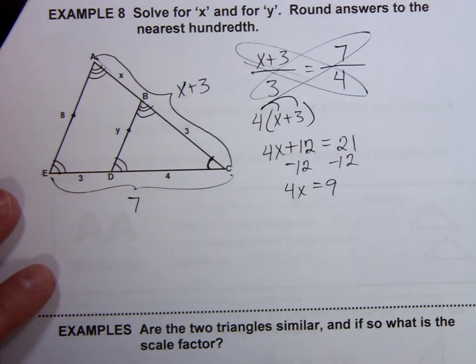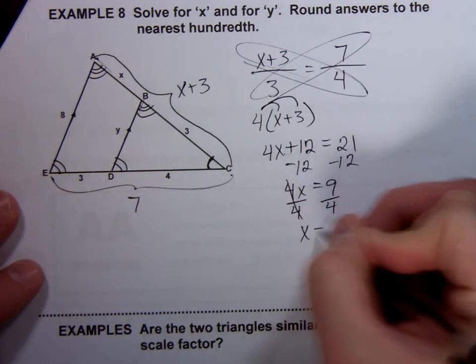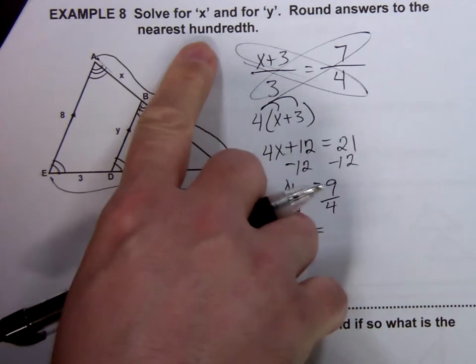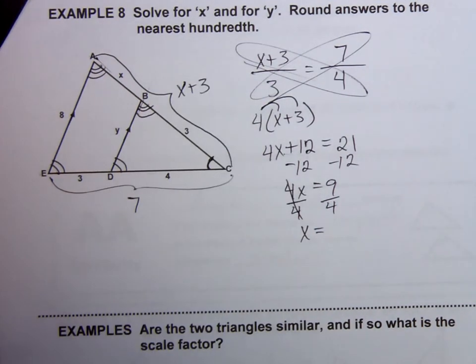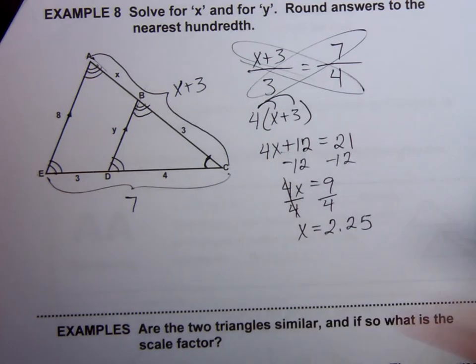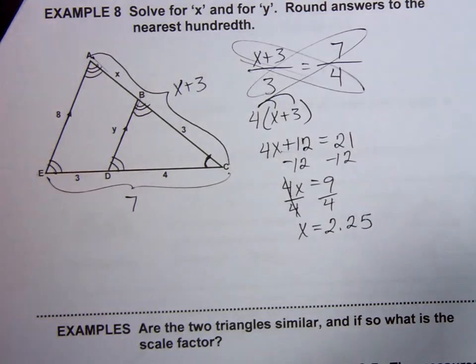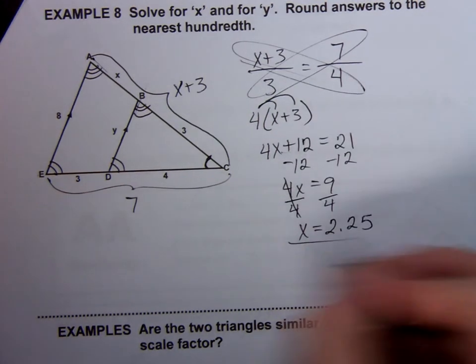And then I divide by 4. And we're going to need to round to the nearest hundredth. So I got 9 divided by 4 is 2.25. So we don't actually have to round. It stops exactly at the hundredths place. So we don't need to round. There's an exact answer of 2.25.